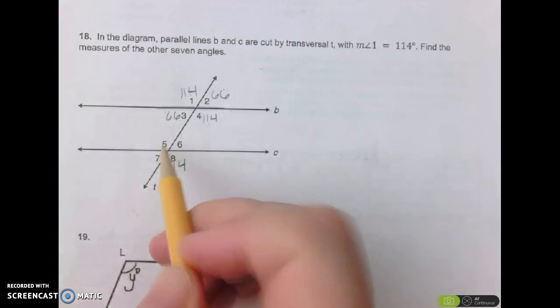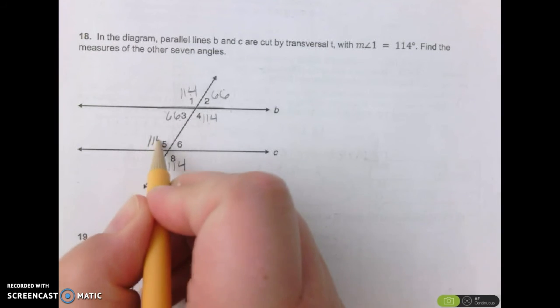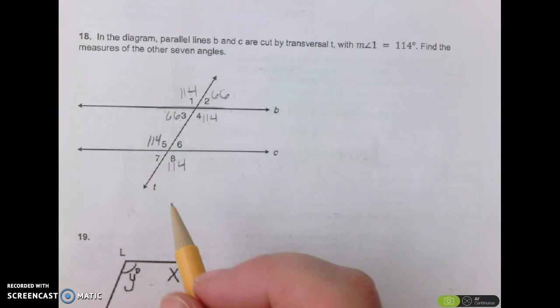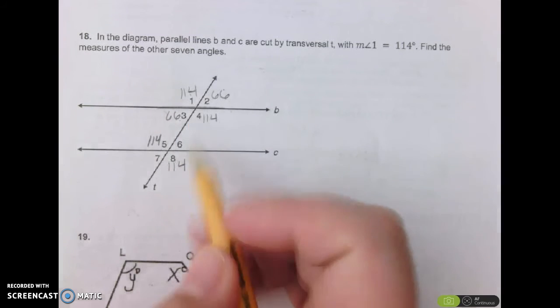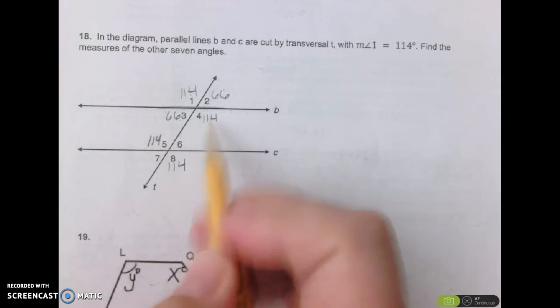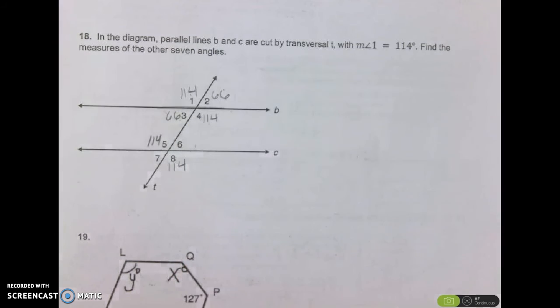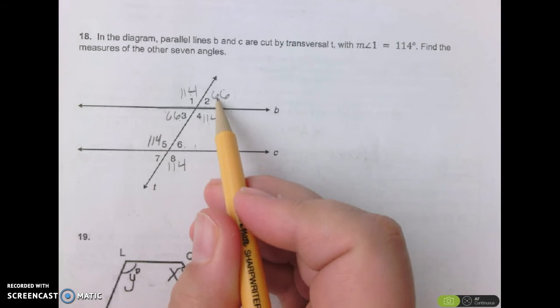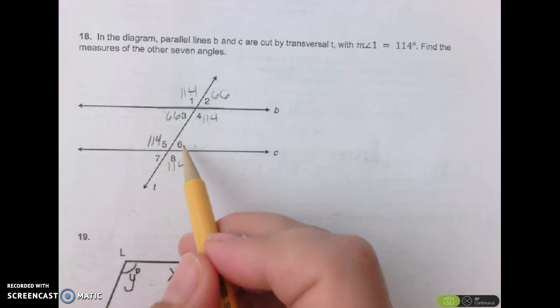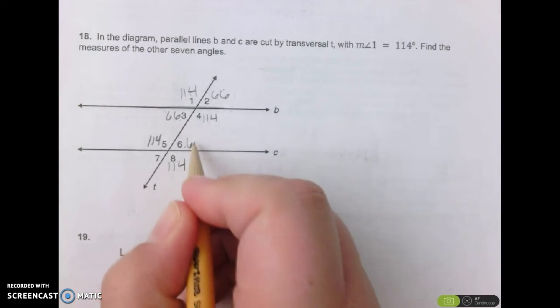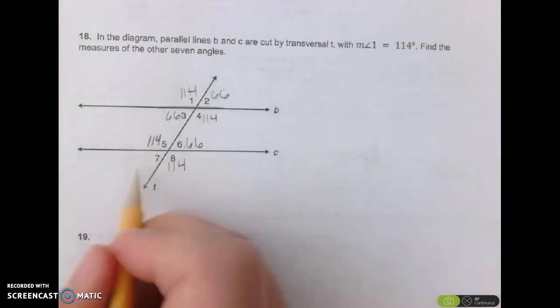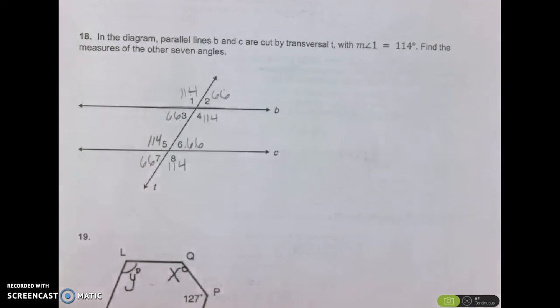Angles 1 and 5 are corresponding angles, so 5 has to be 114. I know angles 4 and 6 have to be supplementary. Those are called same side interior, or 6 corresponds with 2, or 6 and 3 are alternate interior angles. Either way, 6 is 66, and that leaves 7 to also be 66 degrees.